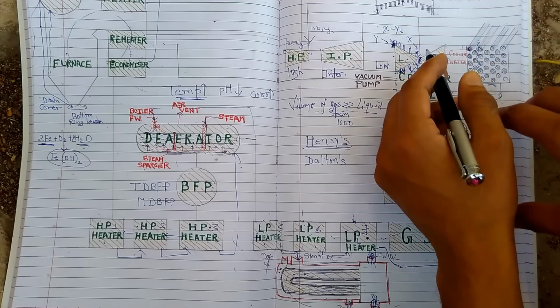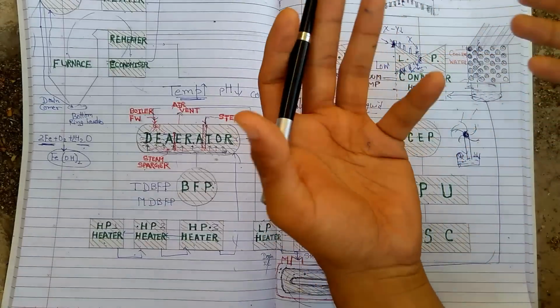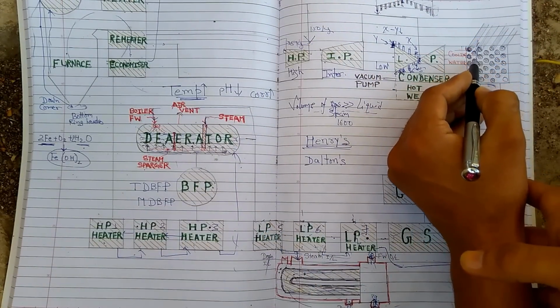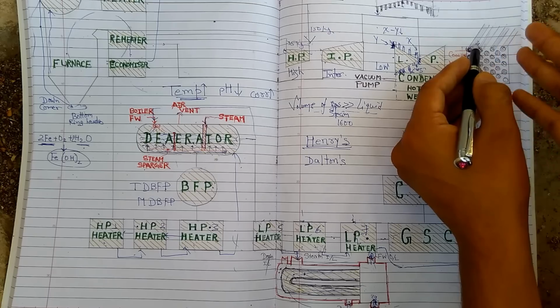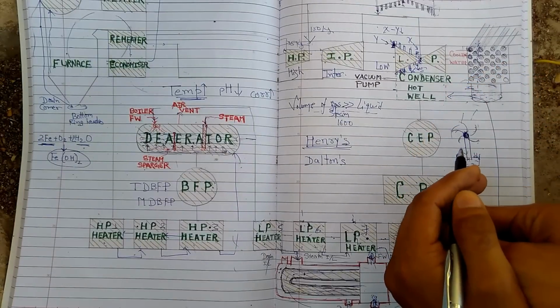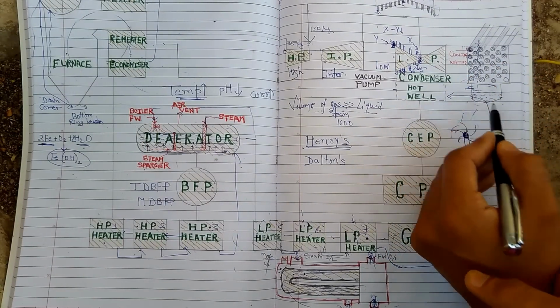runs my cooling water. Now the cooling water may be some river water, sea water, or any other source you have, and the steam goes into this shell arrangement. When the steam gets into contact with this cold water, it obviously gets condensed. Now that condensed steam gets collected into this hot well.